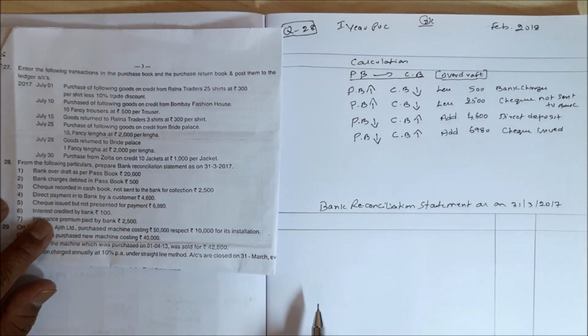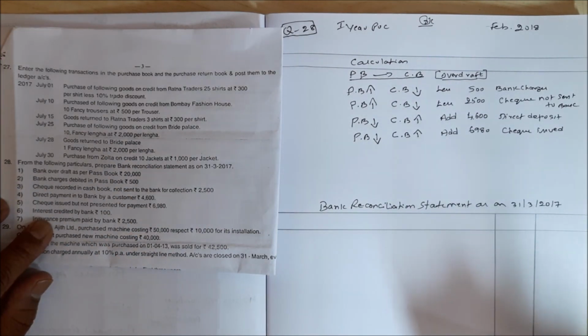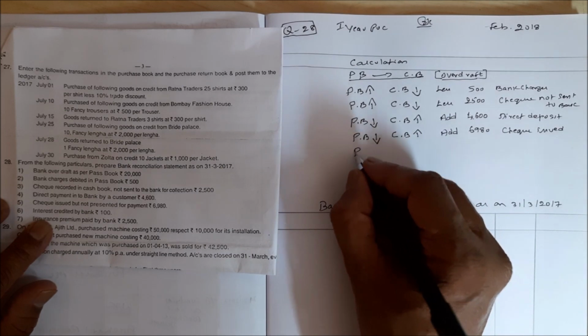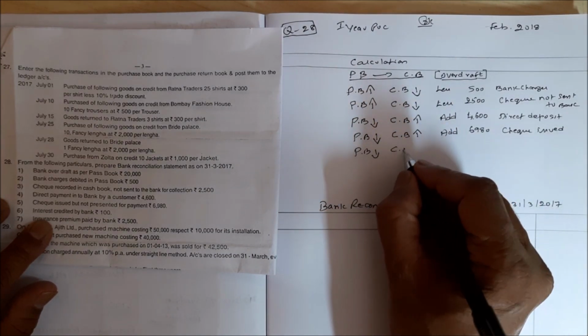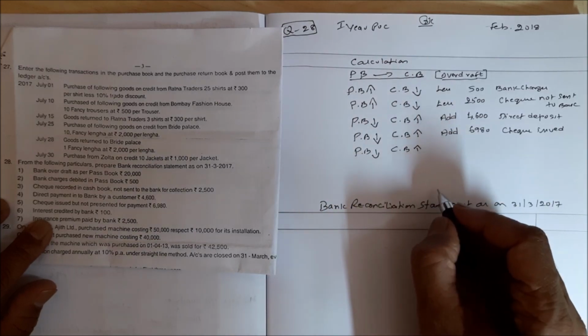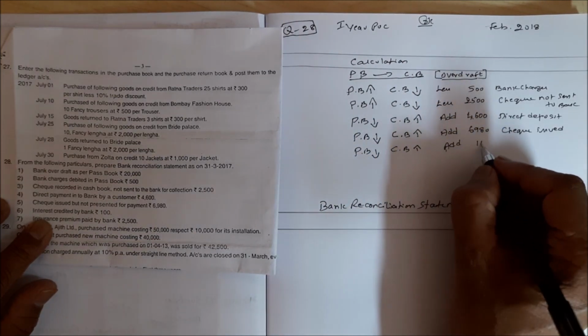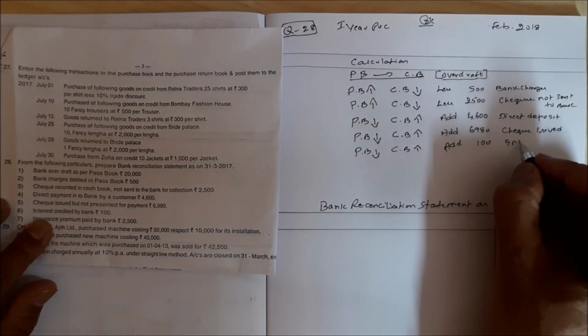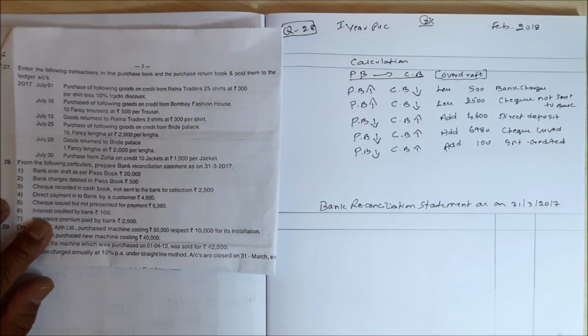100 rupees. When they give 100 rupees, I have to pay 10,000 rupees assuming. They have given interest of 100 rupees. That means now I have to pay only 9,900. That means my passbook balance, that means overdraft balance, is showing less. But cash book balance is showing more. Then what I should do? Add. Add how much? 100. That is interest credited.